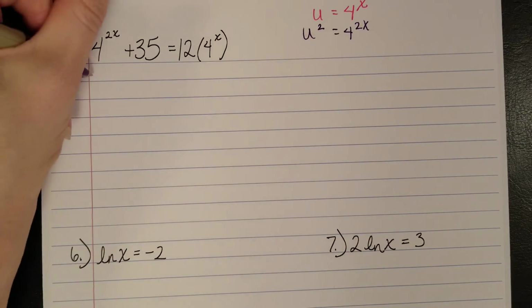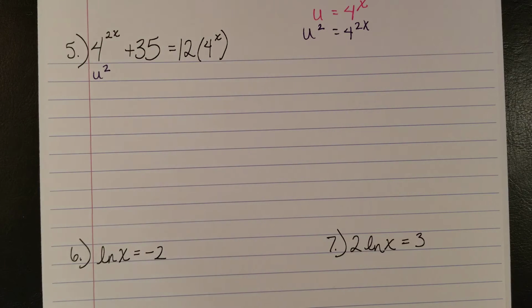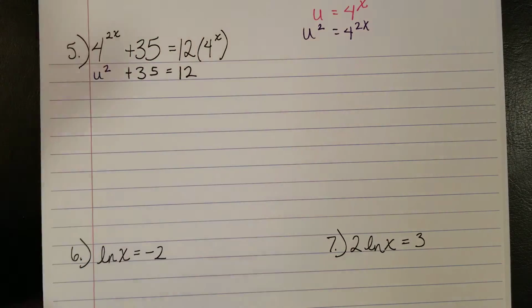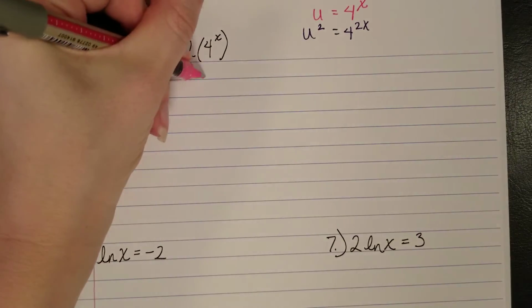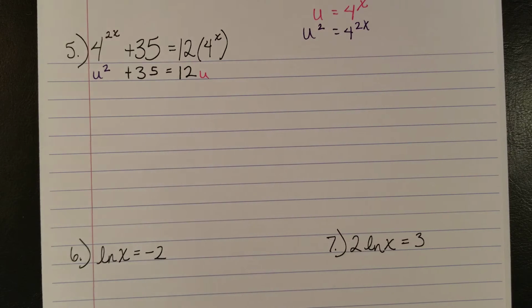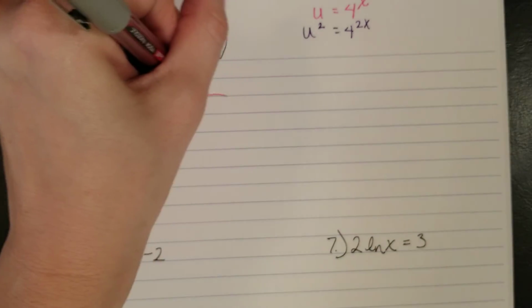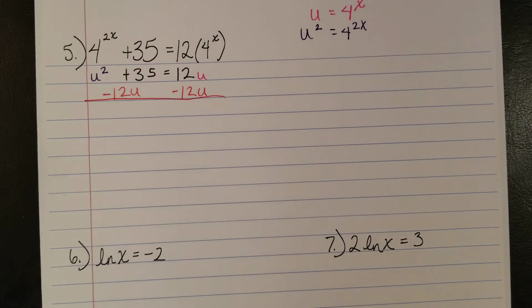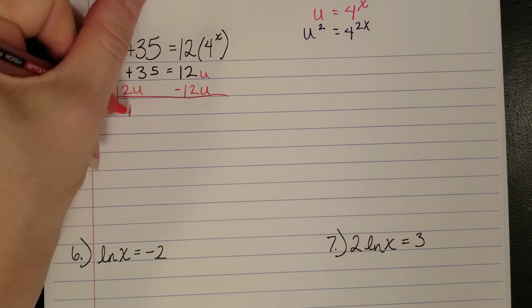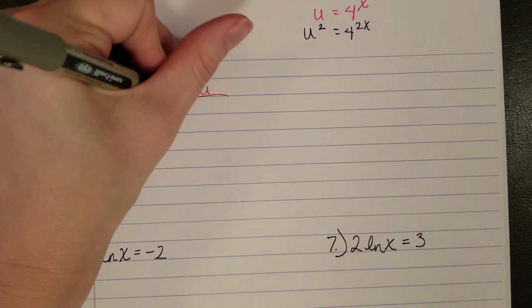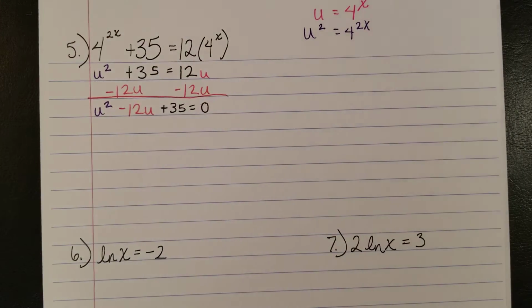So that gives me u squared plus 35 equals 12u. So let's get everything over to the left side. Subtract 12u from both sides to move it over. So I have u squared minus 12u plus 35 equals 0.